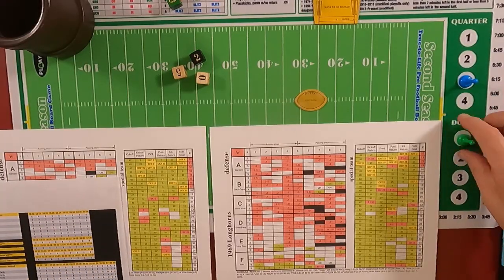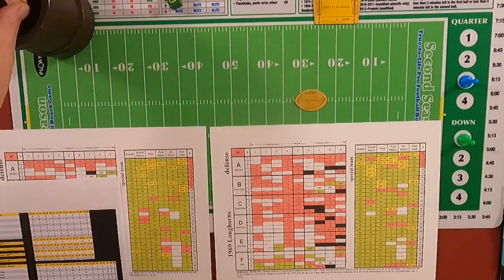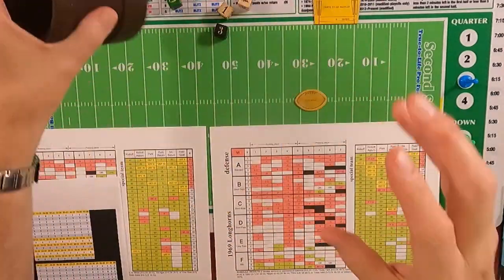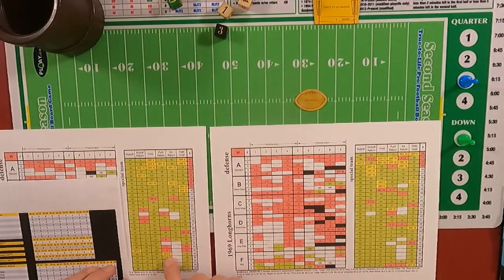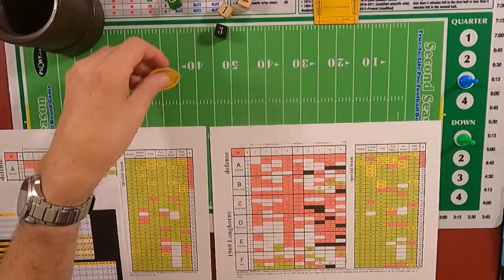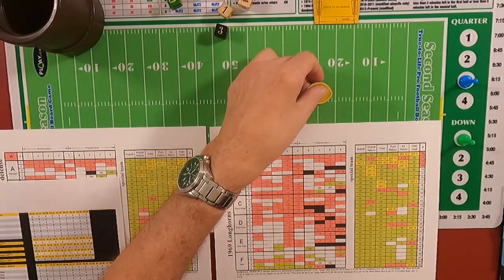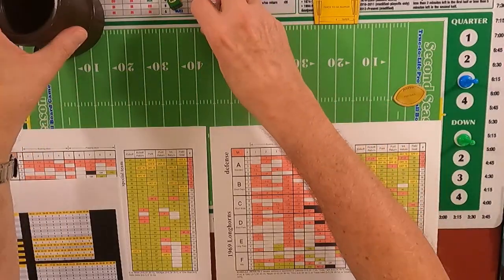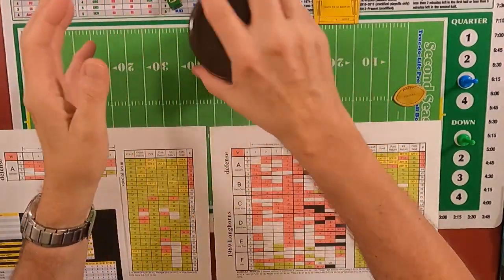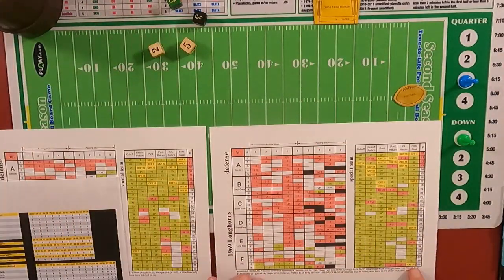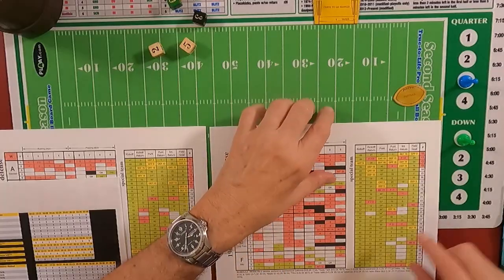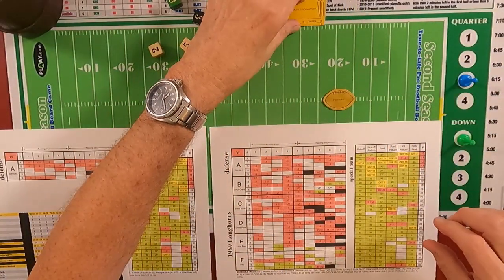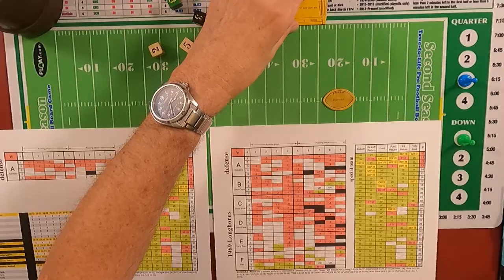Okay, here we go. Kickoff. Spartans kick it off for a 35. 56. 10, 20, 30, 40, 56. Puts it at the 4. And the kick return is 37. 20 yards. It's out to the 24. First down. First down, Longhorns.